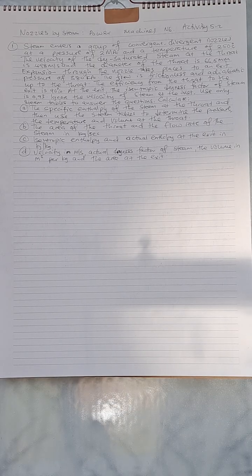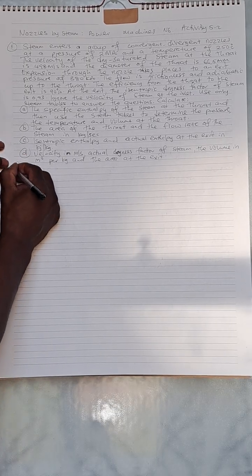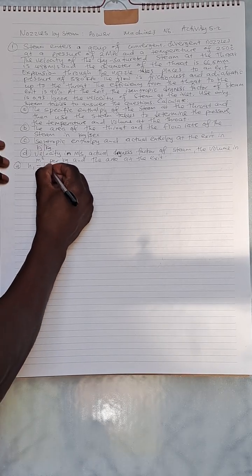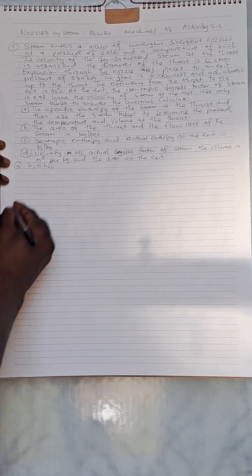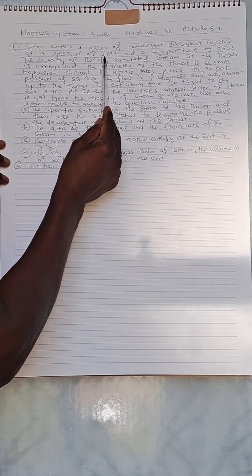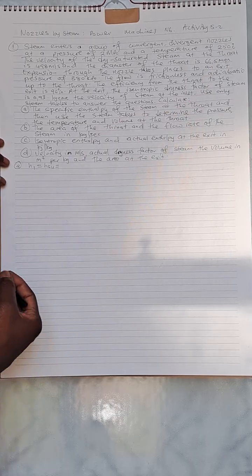So on the first question, we are challenged to find the specific enthalpy of steam at the throat, which is our HC. But first and foremost, we need to find our H1, which is our HSU. So how do we get our HSU? We are given a pressure of 2000 kilopascal and a temperature of 250, so we can go to our superheated steam table.